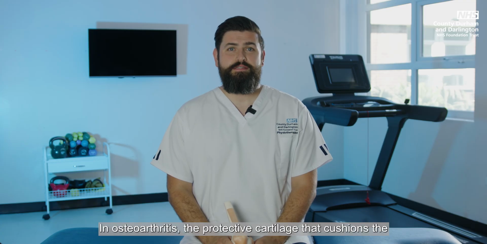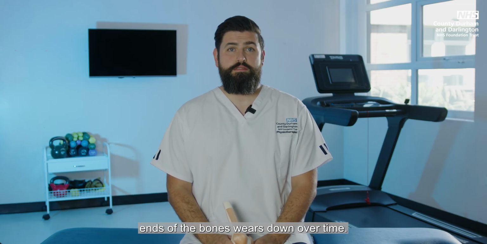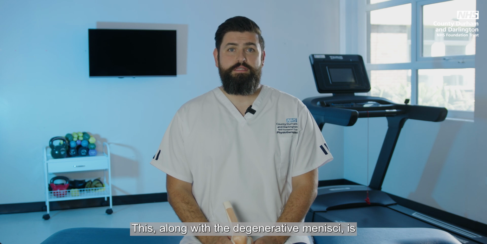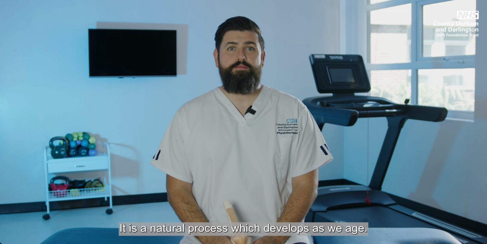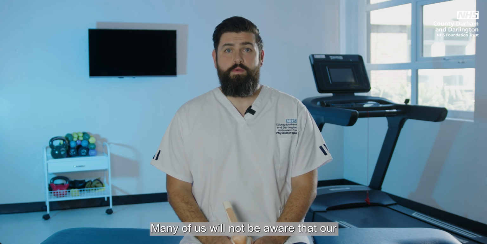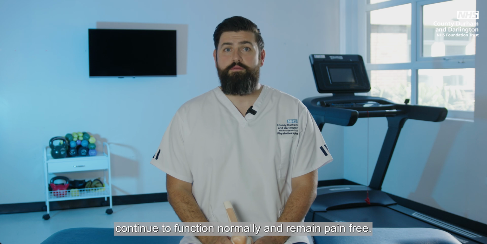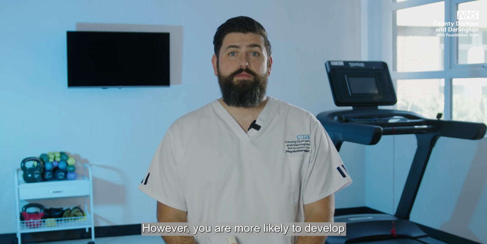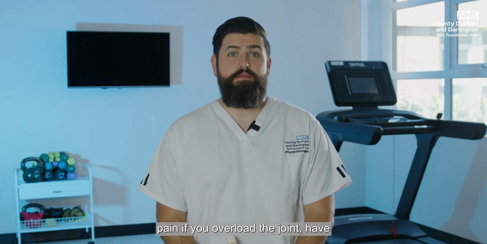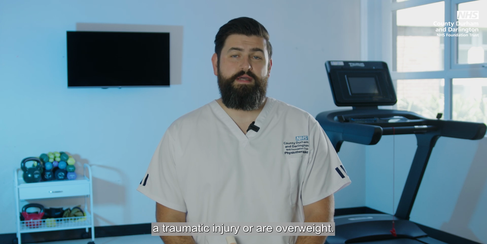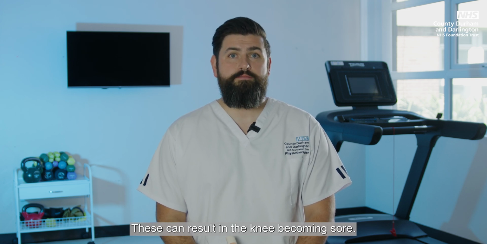In osteoarthritis, the protective cartilage that cushions the ends of the bones wears down over time. This, along with the degenerative menisci, is a normal part of the ageing knee. It is a natural process which develops as we age. Many of us will not be aware that our knee is naturally aging, as we are able to continue to function normally and remain pain-free. However, you are more likely to develop pain if you overload the joint, have a traumatic injury, or are overweight. These can result in the knee becoming sore.